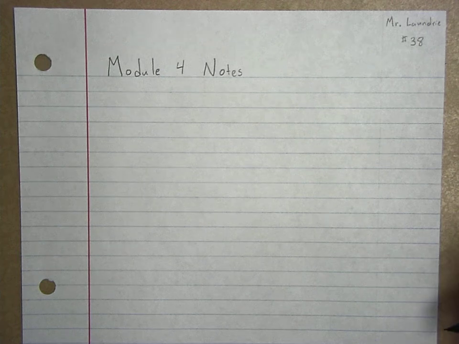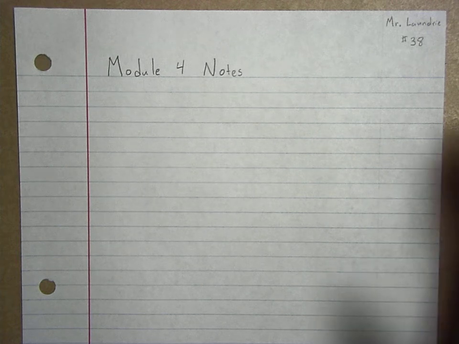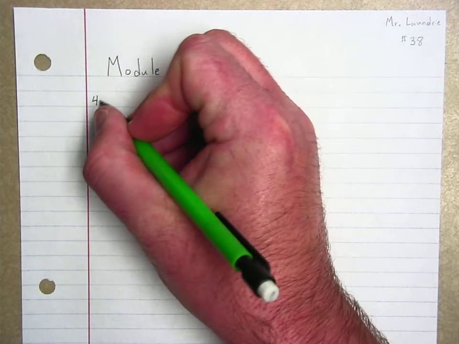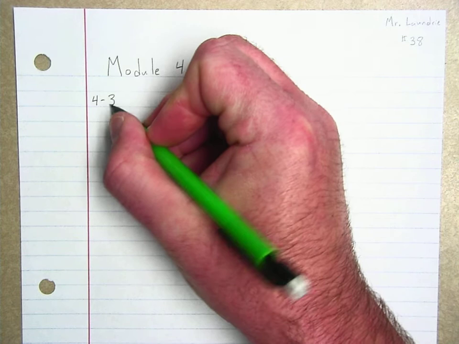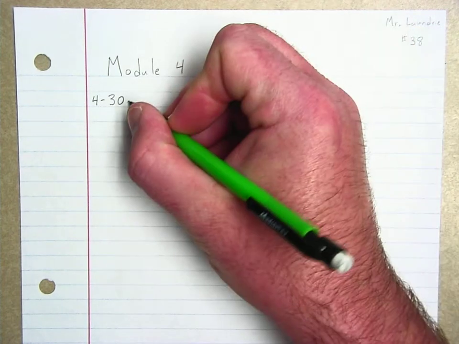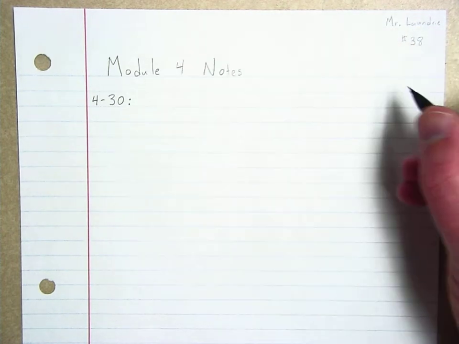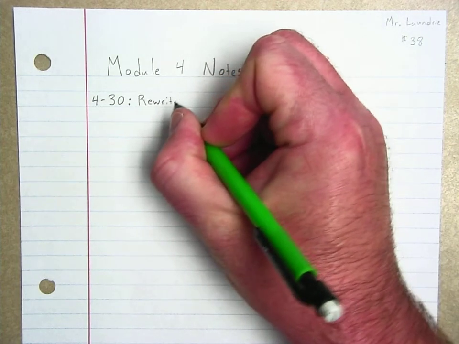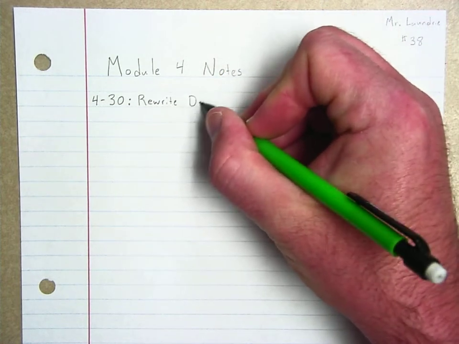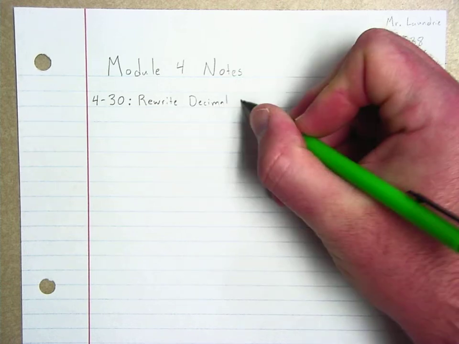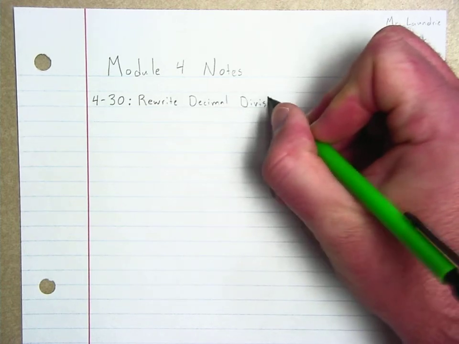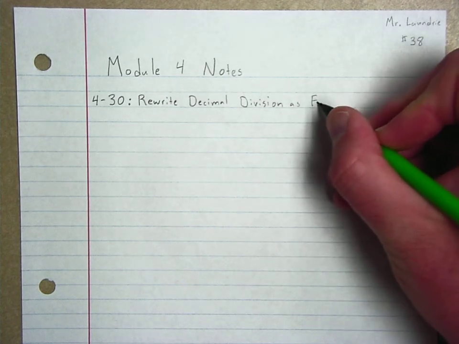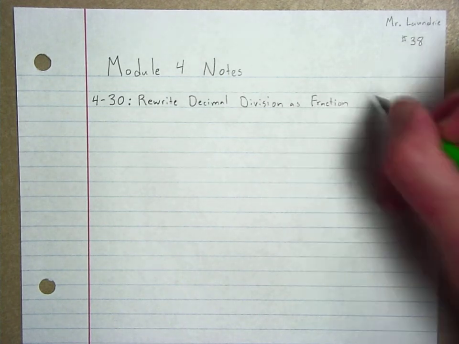Alright, ladies and gentlemen, today for our Module 4 notes, we're going to do something a little unusual. We're going to do something a little out of the ordinary, but we're going to make it look ordinary really fast. Let me explain what we're doing. Today we are going to rewrite decimal division. We are going to rewrite decimal division as fraction division.